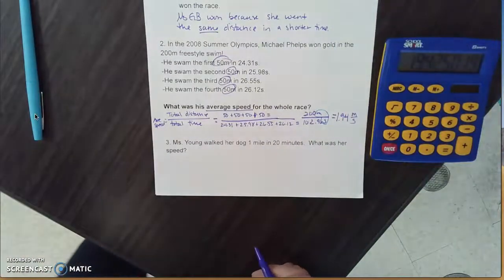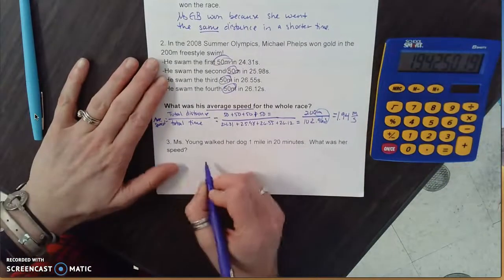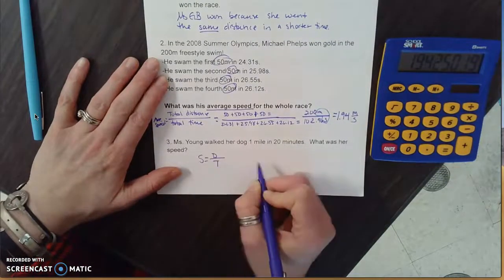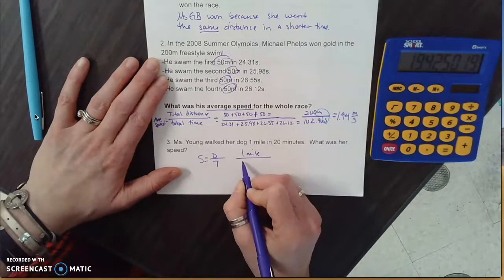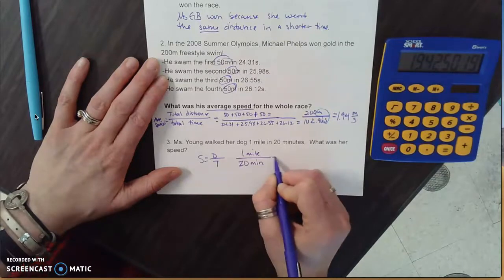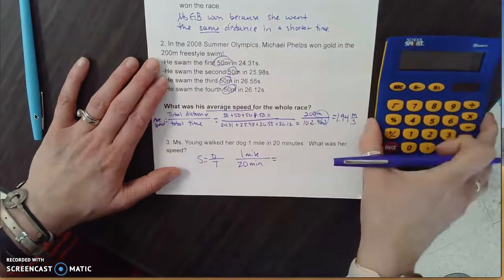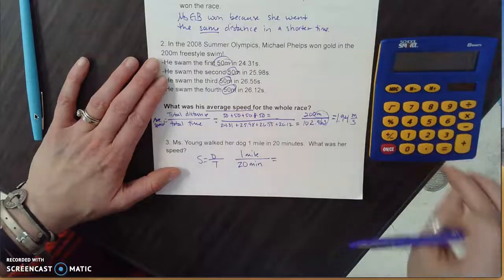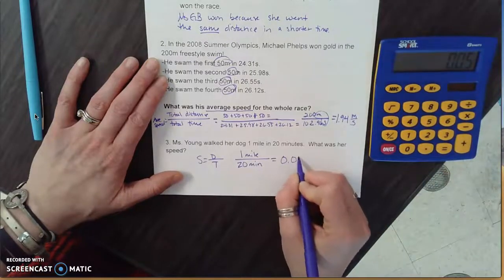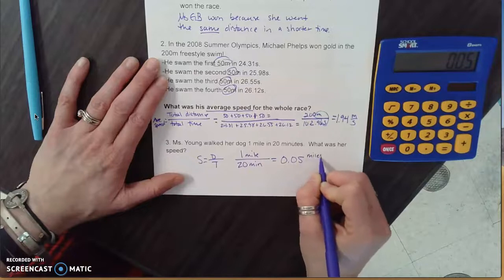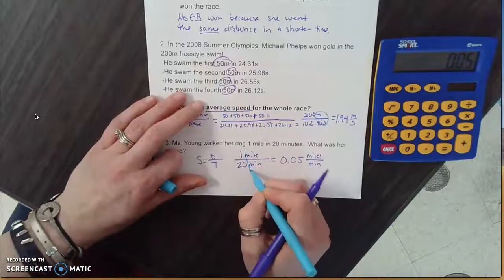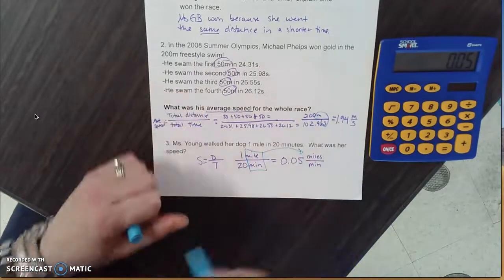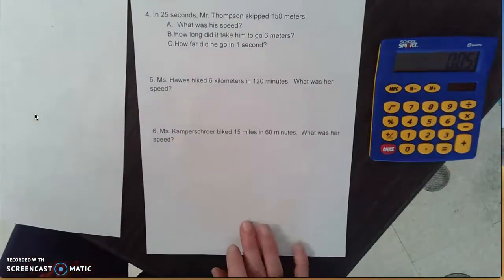Miss Young walked her dog 1 mile in 20 minutes. What was her speed? Speed equals distance divided by time. Her distance was 1 mile. Her time was 20 minutes. So 1 divided by 20, I get 0.05 miles per minute. And all I have to do for that unit is take it from the problem and transfer it over. All right. Then we had 4, 5, and 6.